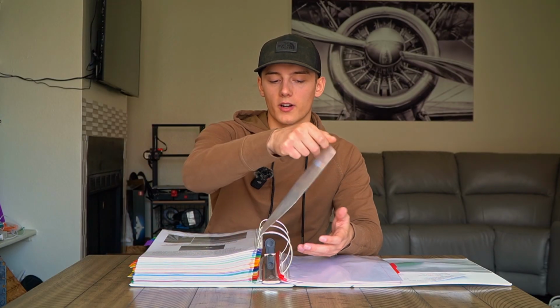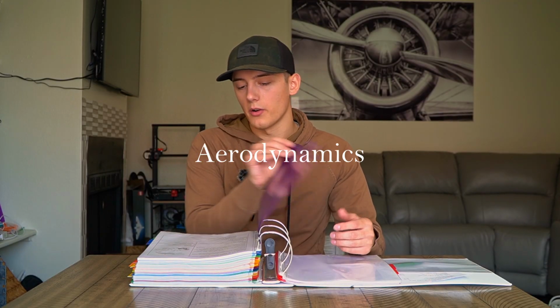I also have a runway sign and marking reference guide in here. It's just a legend on all the airport markings and what they mean. Just be able to talk about runway incursions for like an hour straight, and your DP is going to be very impressed with that. Next section in the Checkride binder is aerodynamics.